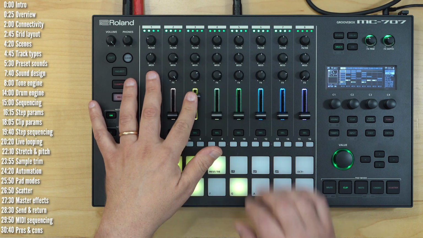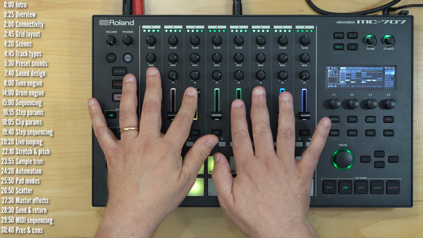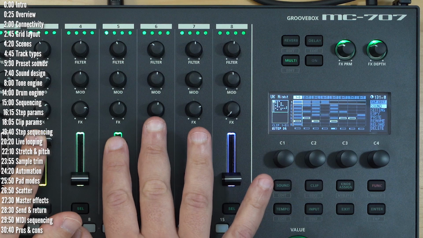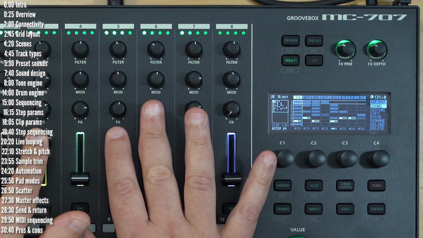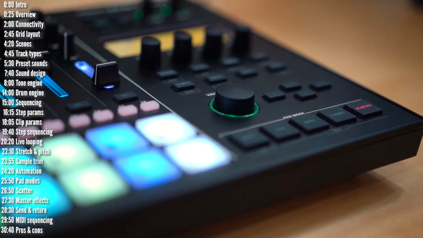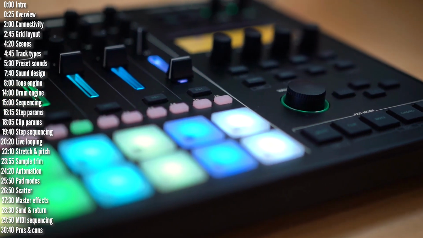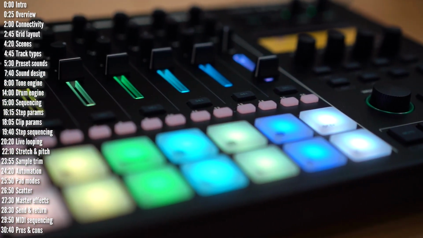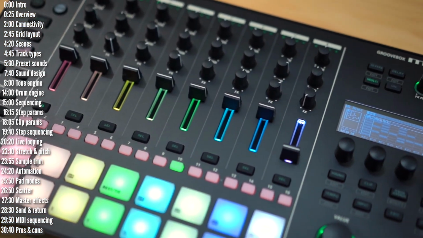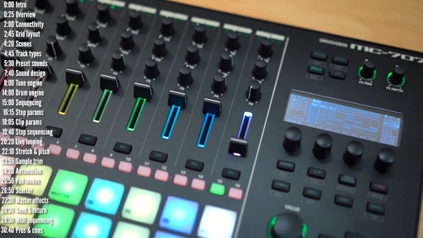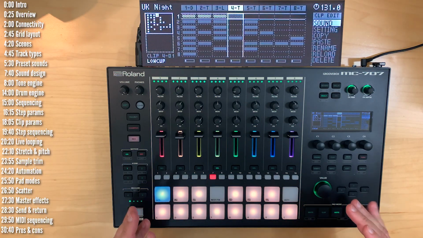Hi, this is the MC707 Groovebox from Roland. And they're coming back into the game quite strong with a clip launcher style workflow, powerful synth engine, and time-stretching looper. Let's start with an overview of the hardware.